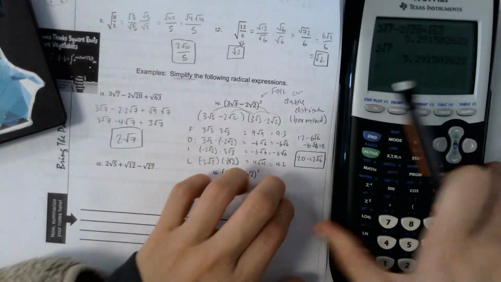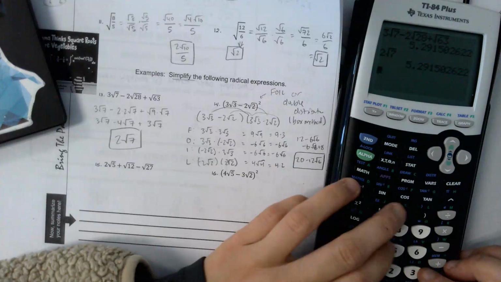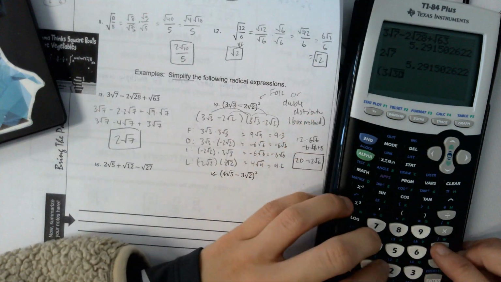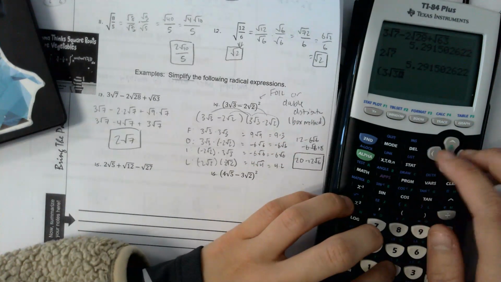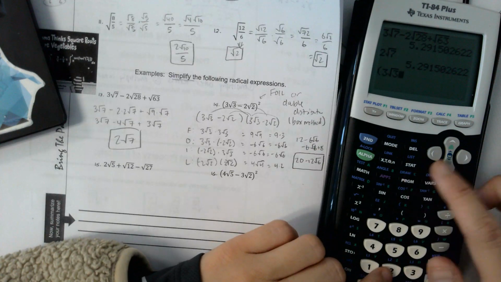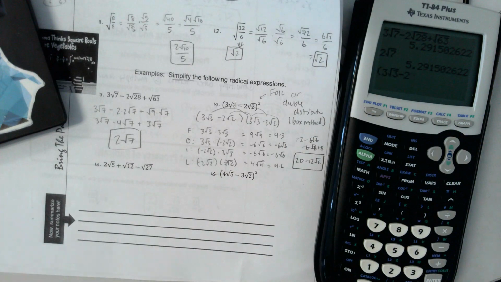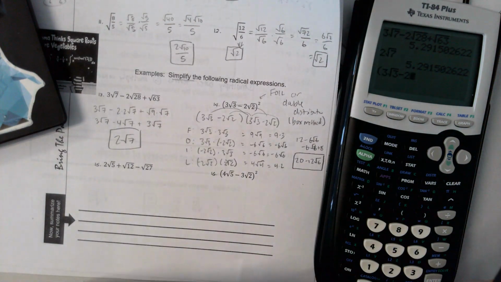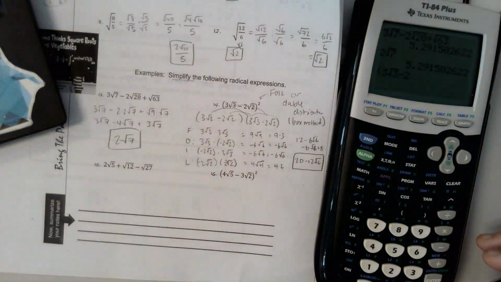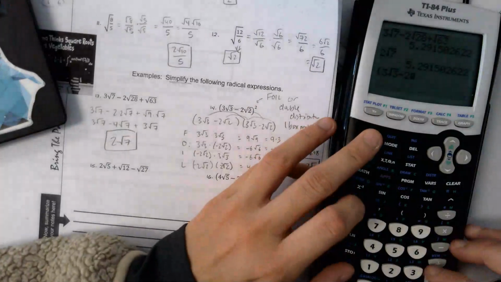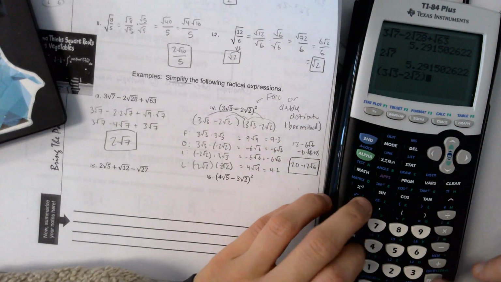So let's double check. So we have 3 root 3, whoops. So tricky. Make sure you push right so that you get outside of that. Minus 2. Let's see if I can make this brighter. No, it's not that much better. 2 root 2 squared.